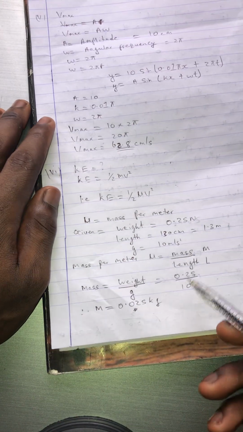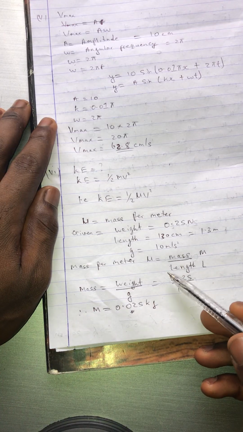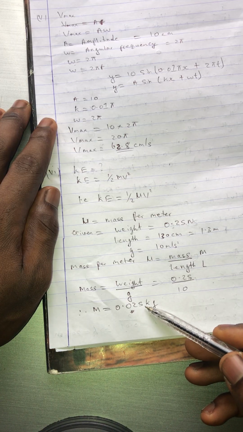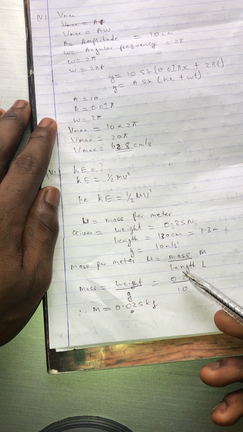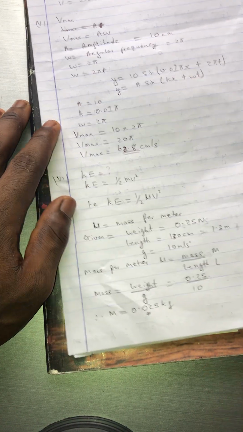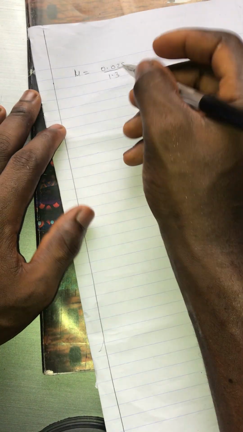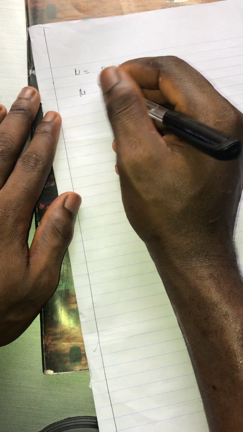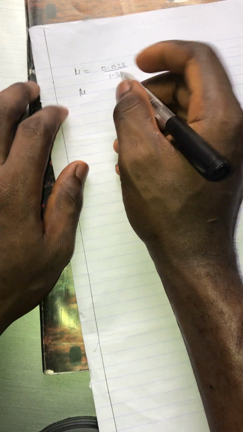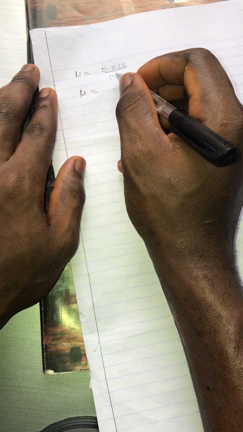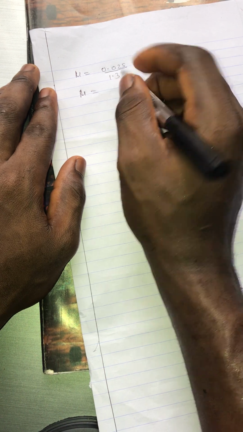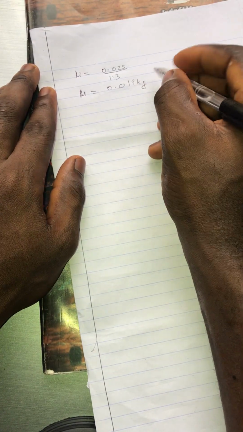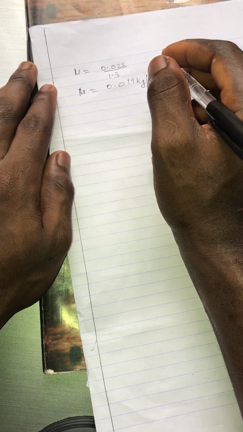Look at it. We are finding mass and length now. We want to find the mass per meter. It's actually mass divided by length. This is our mass, 0.025 kg. What is our length? Our length is given here, 1.3 meters. So our mass per unit length, mass per meter, will be equal to, divide this by this, you're going to have 0.019 kg per meter. Exactly, per meter.